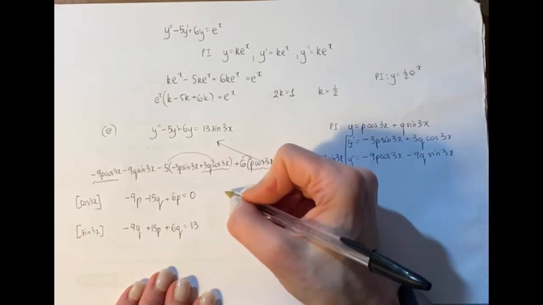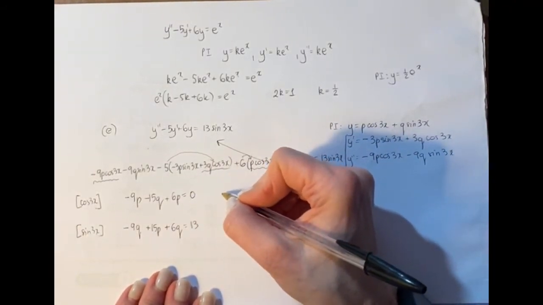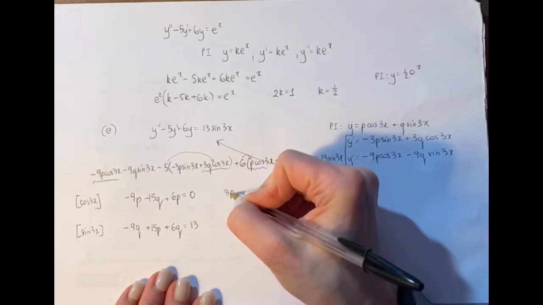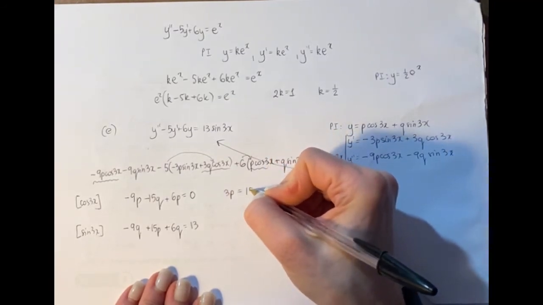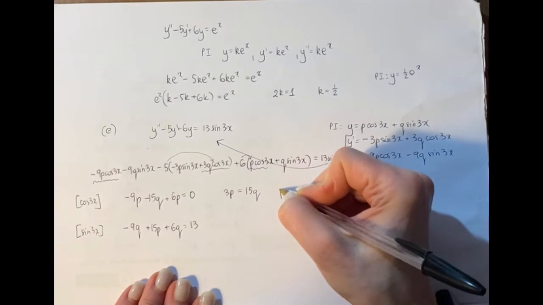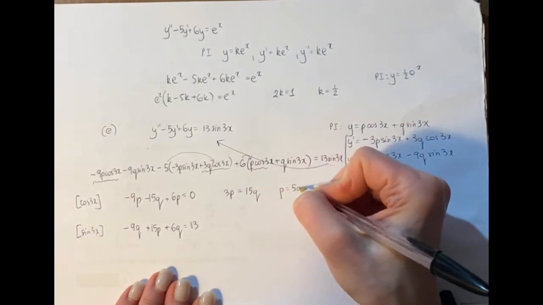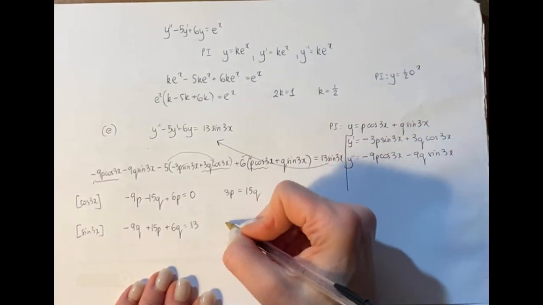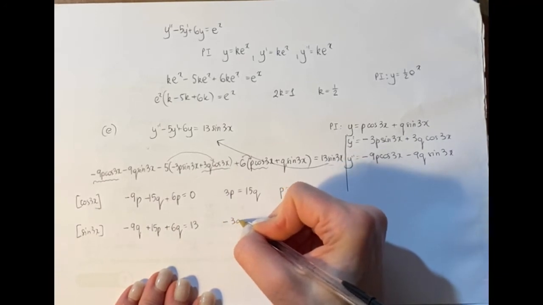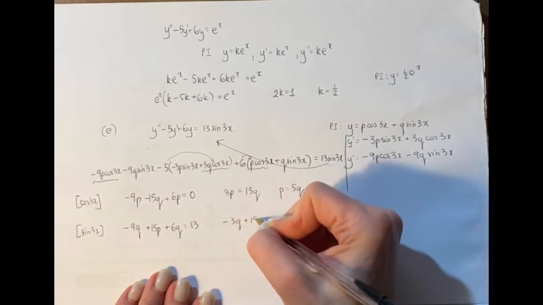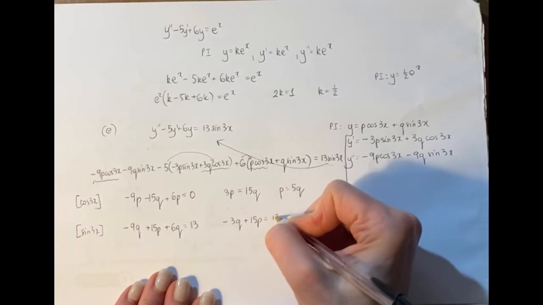Let's just tidy this up. So that's going to be 3p is equal to 15q, which gives me p is equal to 5q, and this one is minus 3q plus 15p is equal to 13.